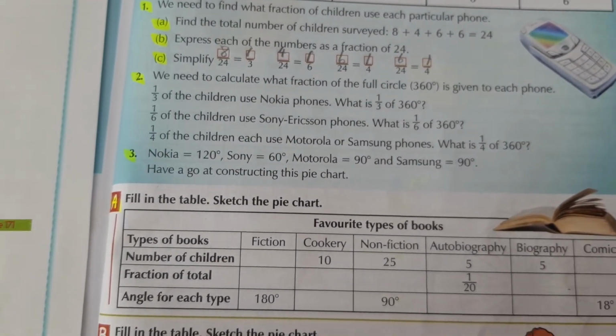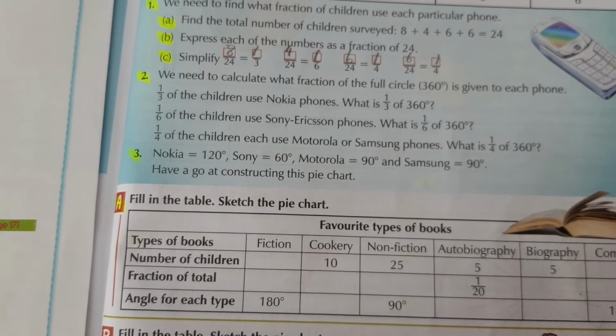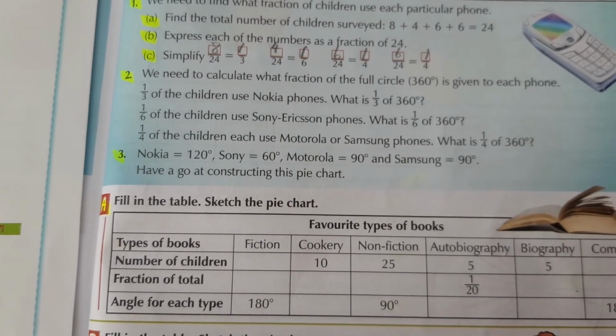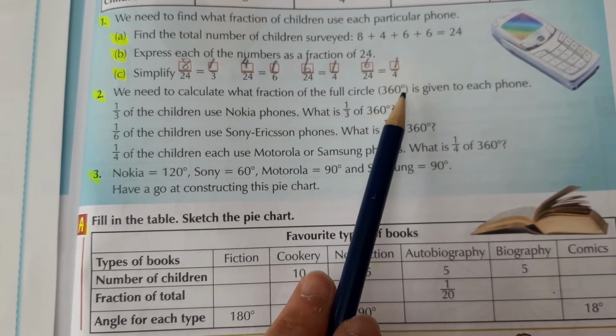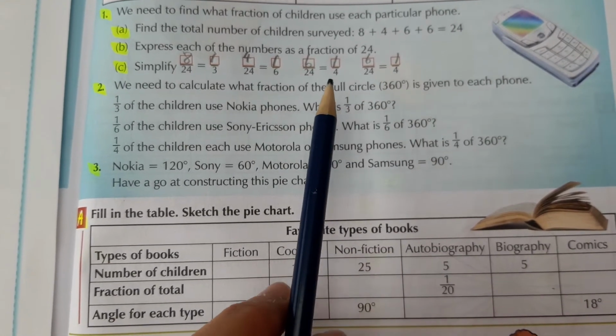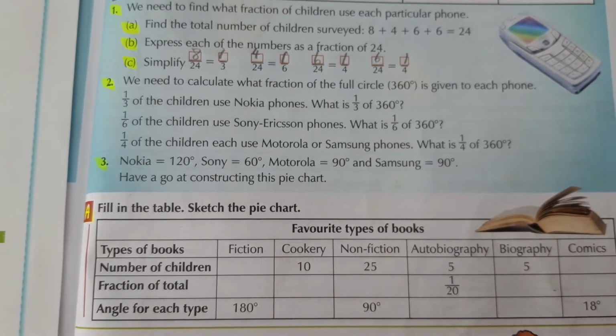We need to calculate what fraction of the full circle, 360 degrees, is given to each phone. So remember, the total number of degrees in a circle is 360. So when you go to draw it out, you'll have to measure each of the angles using your protractor.